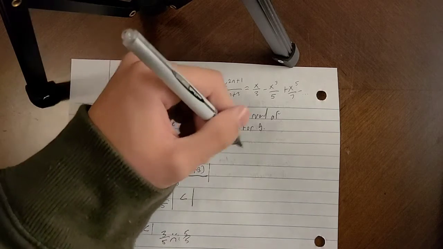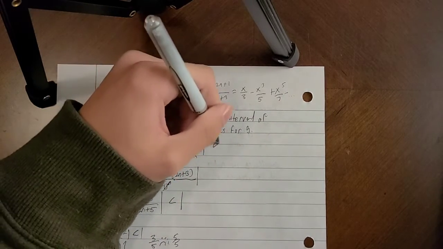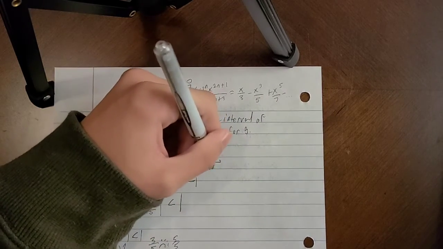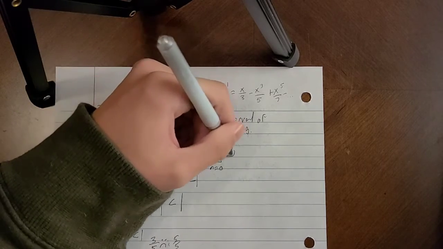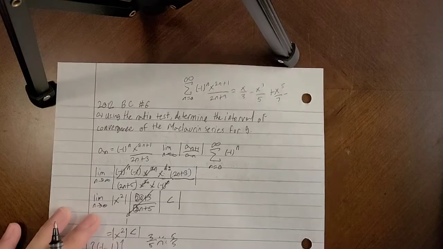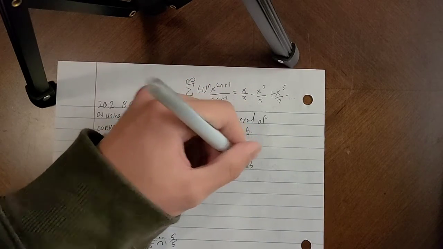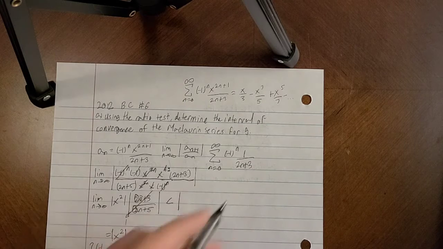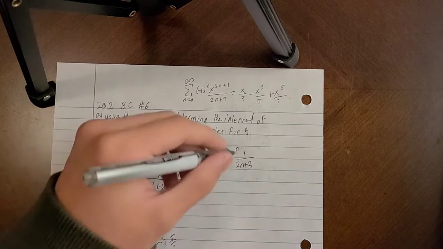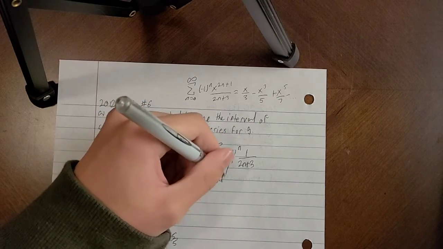So this becomes, 1 to the 2n plus 1 will always be 1. So we can just write 1 over 2n plus 3. Now at this point, we can see that the negative 1 to the n makes it alternating.